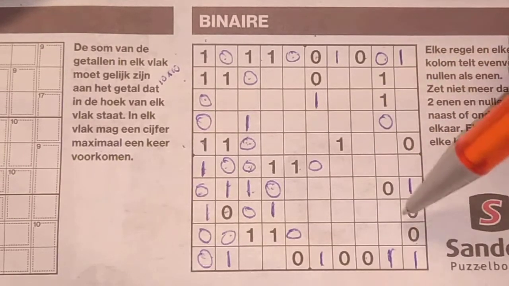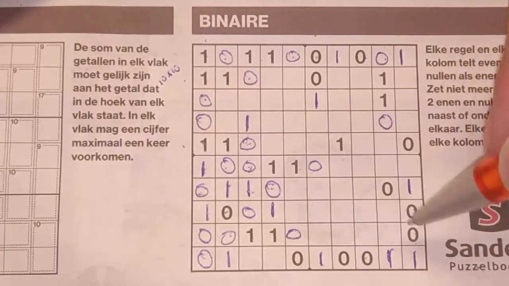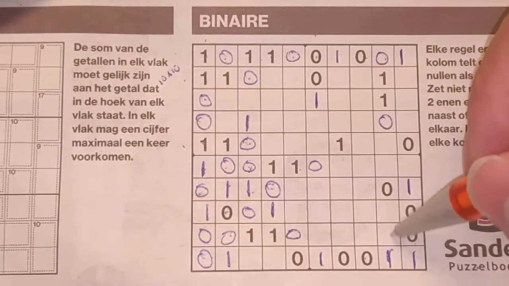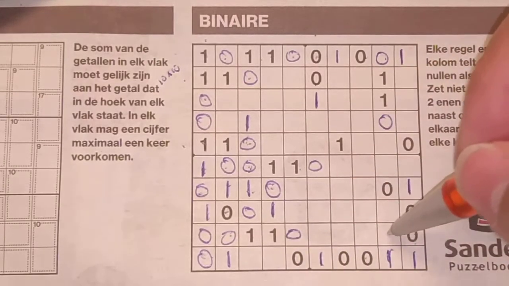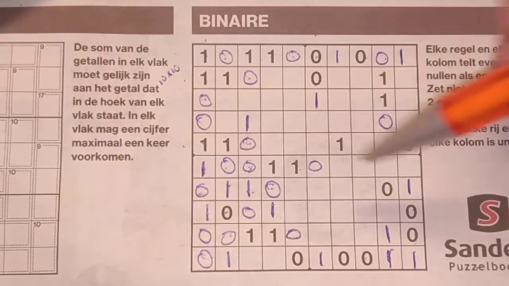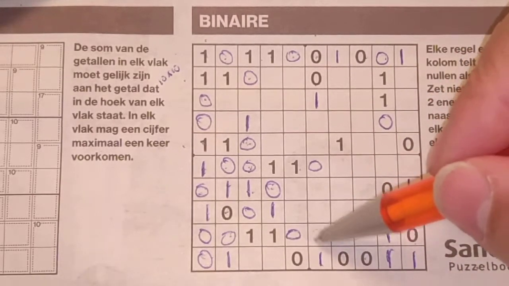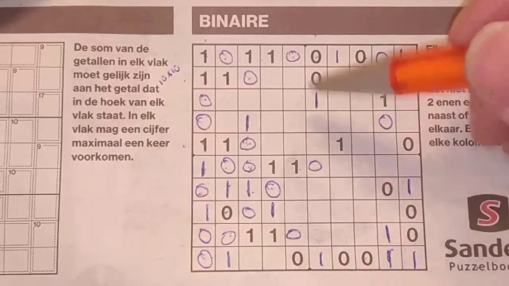We have here 1, 2, 3, 4 O's. If I place here an O, then we have 3 ones in a row. Not allowed, so this cannot be an O. It should be a 1. If I place the O here, the 5th one, then we have 3 ones in a row. Not allowed, so this should be a 1.